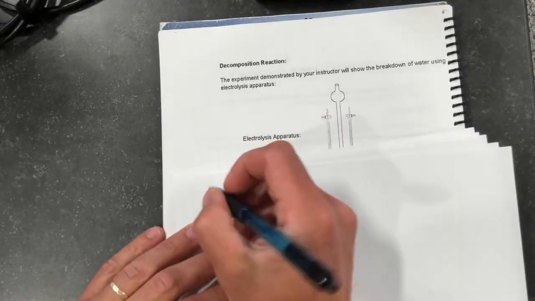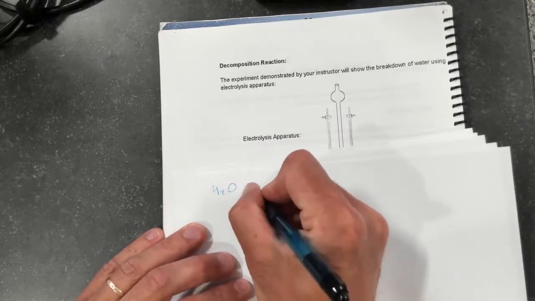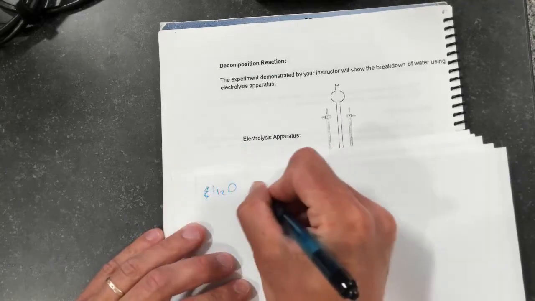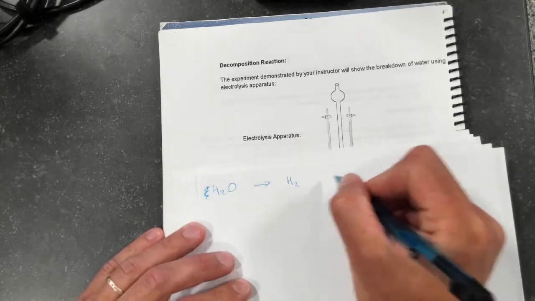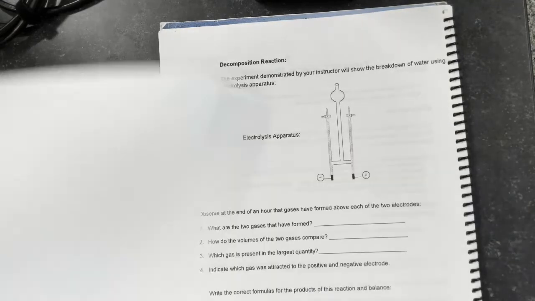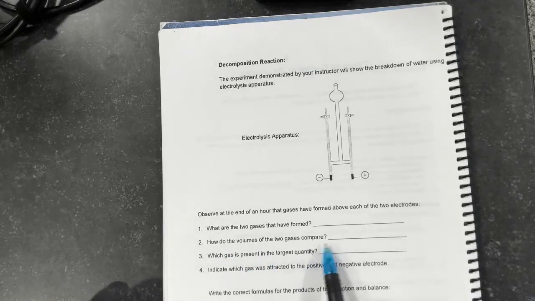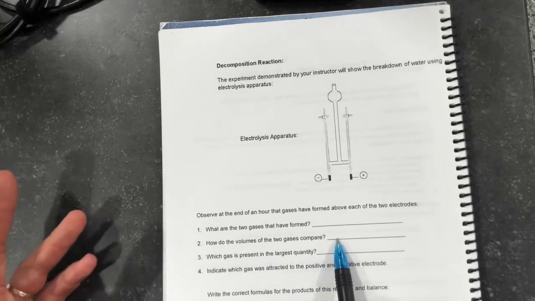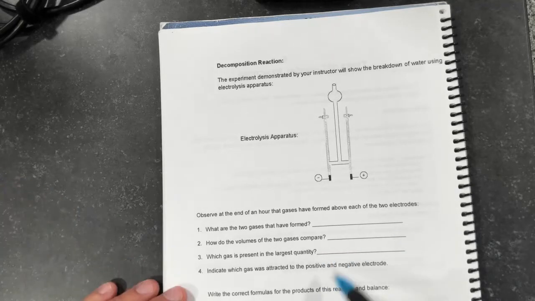So if you have water, H2O, then the 2 gases that are formed are going to be hydrogen and oxygen, right? It's not a balanced equation, don't take it. So the volumes of the 2 gases, how do they compare? One gas is twice as much as the other one.